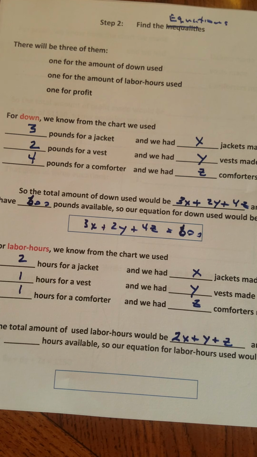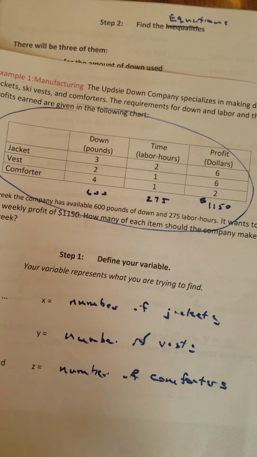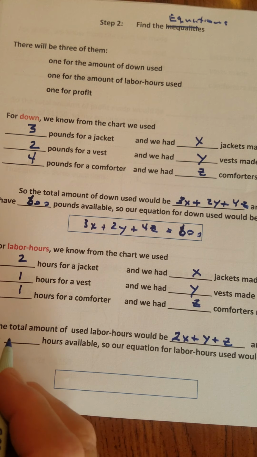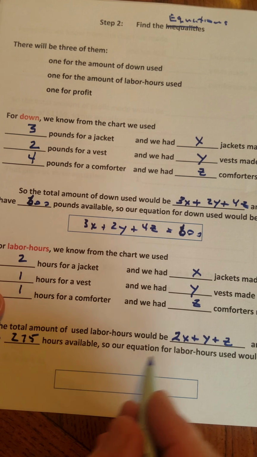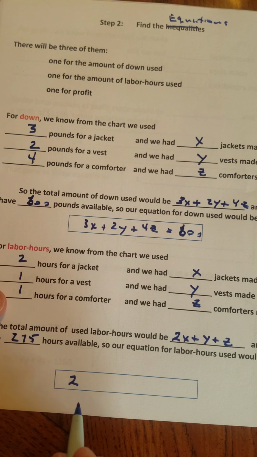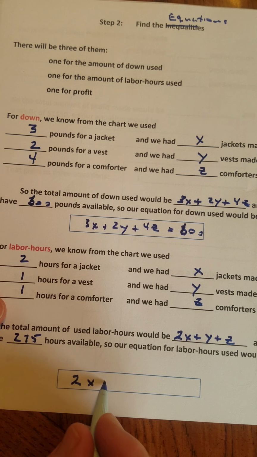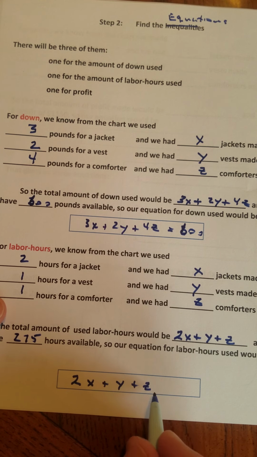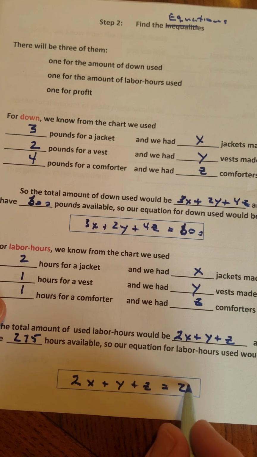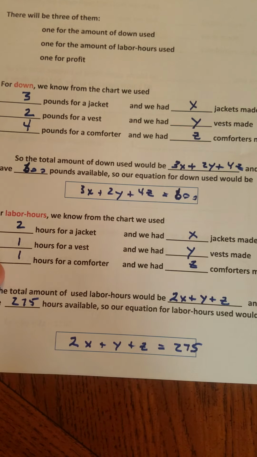The total hours available is 275. So 2x plus y plus z equals 275. And that's my second equation.